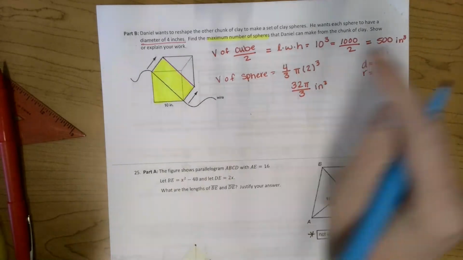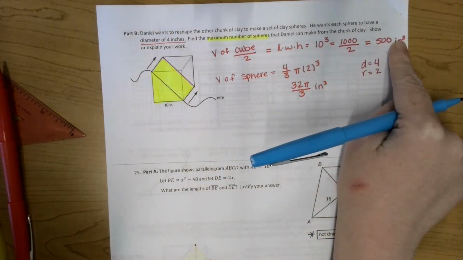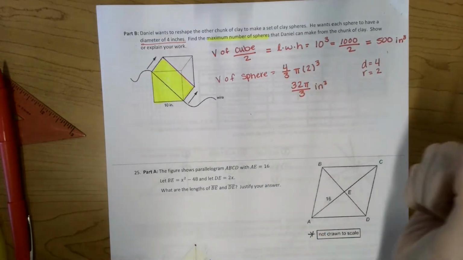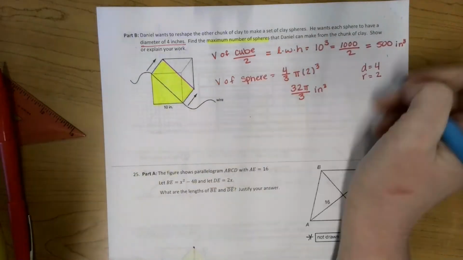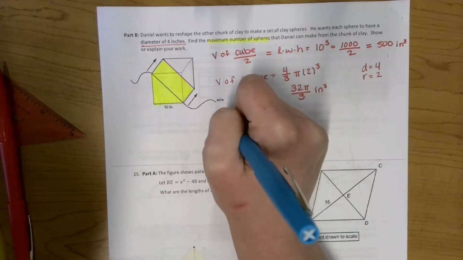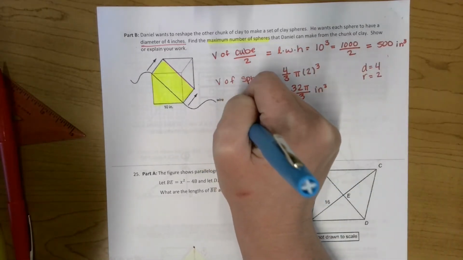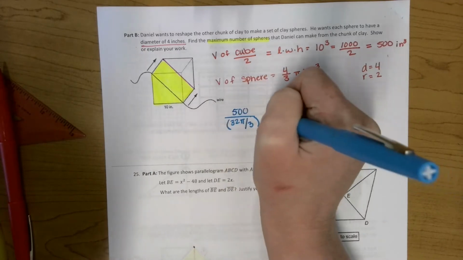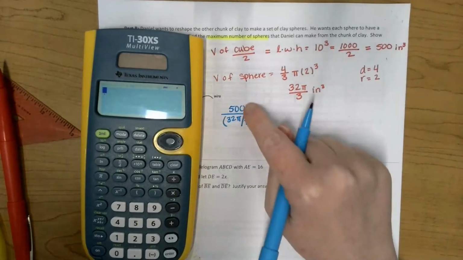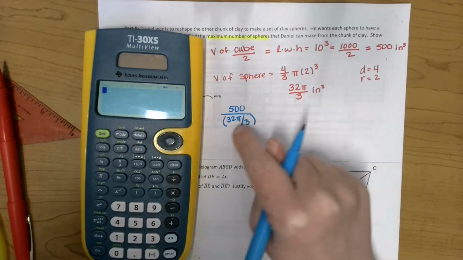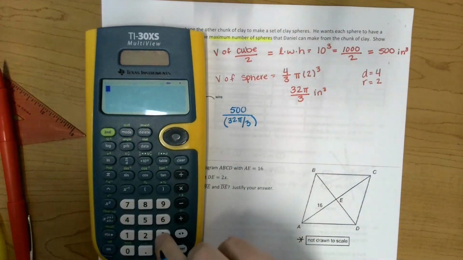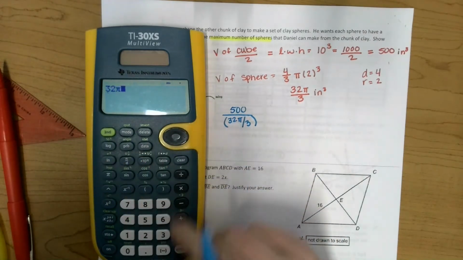Okay, so the number of spheres: if I have 500 inches cubed of clay, and I want to see how many 32 pi divided by 3 inches cubed I can make, we are going to divide these two things. So 500 divided by, in parentheses, 32 pi over 3. So we're going to stick this in the calculator, and we're going to be very, very careful about it. You can do one of two things. You can stick the whole thing in and use parentheses, or you can do 32 pi divided by 3 and then do 500 divided by the answer. So let's look at that. Let's do 32 pi divided by 3.